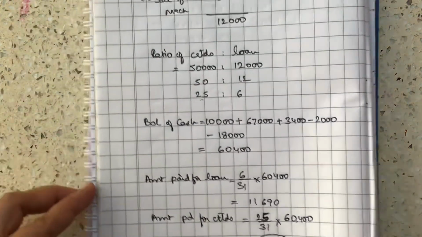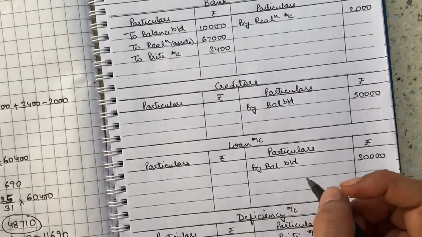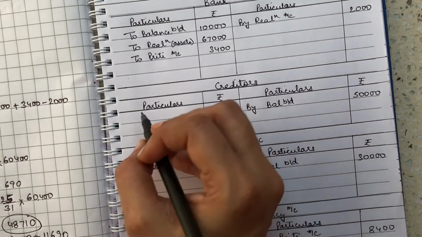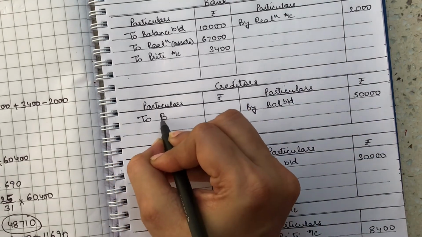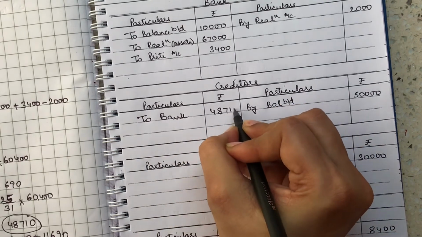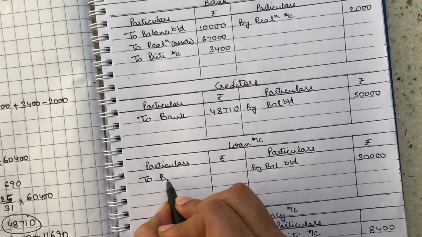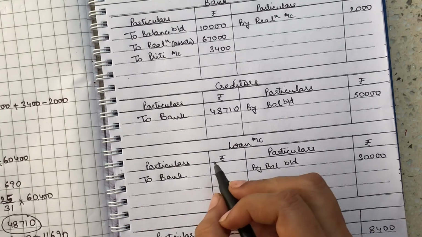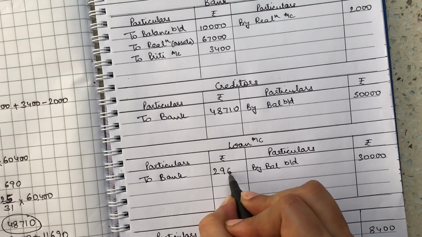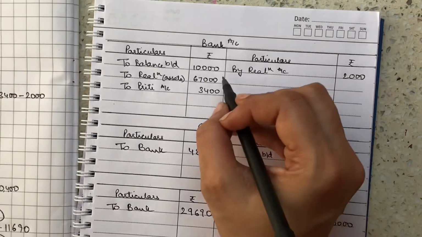Okay, so let's write it here. Creditors, how much we have to pay? To bank account 48,710. And how much you have to pay for loan? To bank account 29,690.